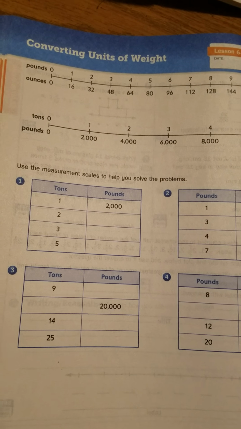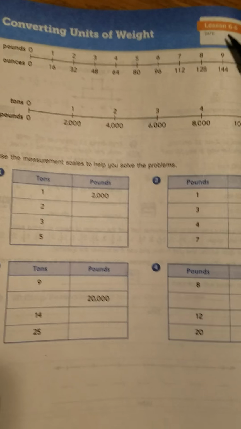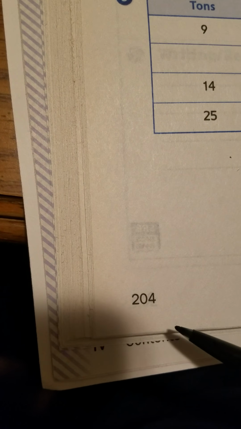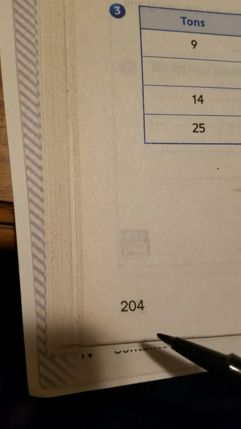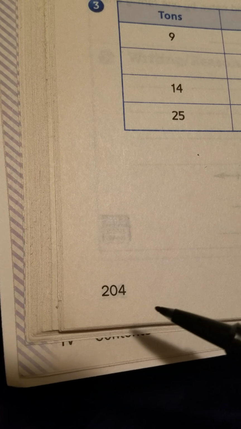All right, class. So today we are doing lesson 6-6, and you need to go to page 204 in your math journal. So we're in our math journal. Get to page 204.